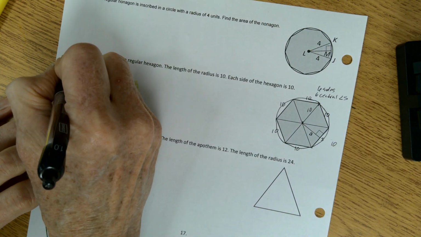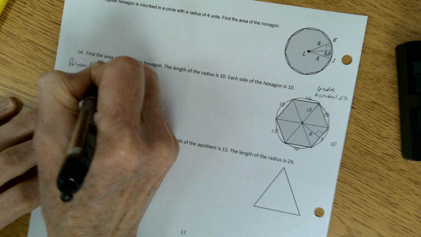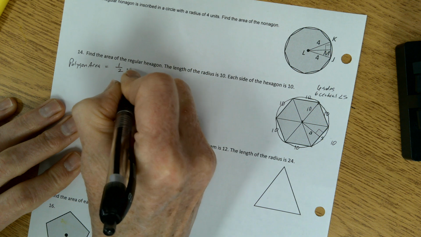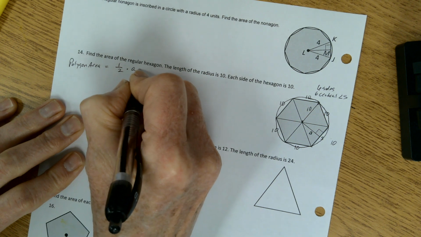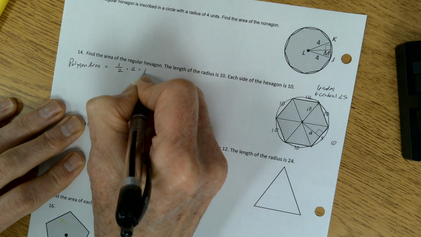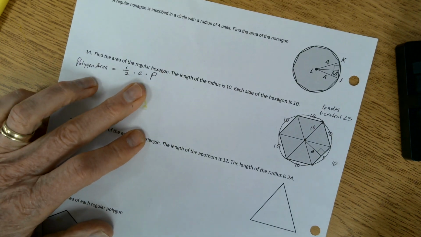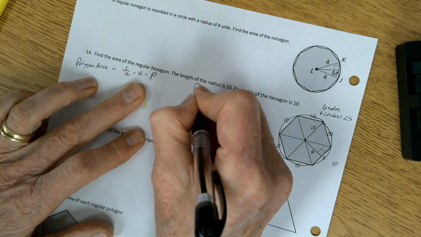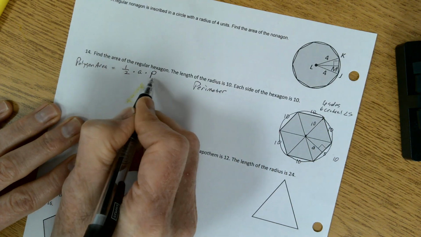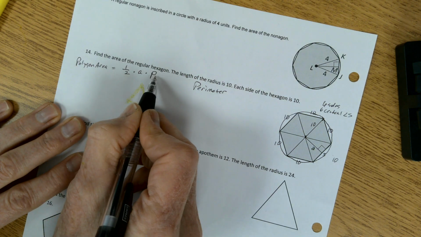So the polygon area equals 1/2, instead of base times height, my height is my apothem, and instead of my base, it's the whole perimeter. Apothem times perimeter. Well, my perimeter is pretty easy to figure out. I'm going to do that one first. I write the formula so that I know what I need. The formula gives me direction.